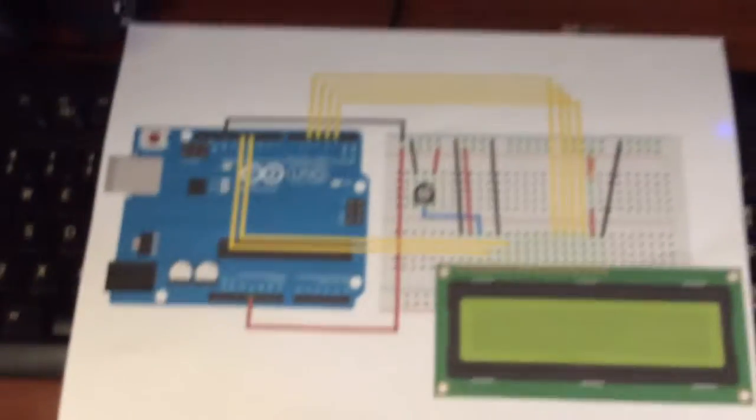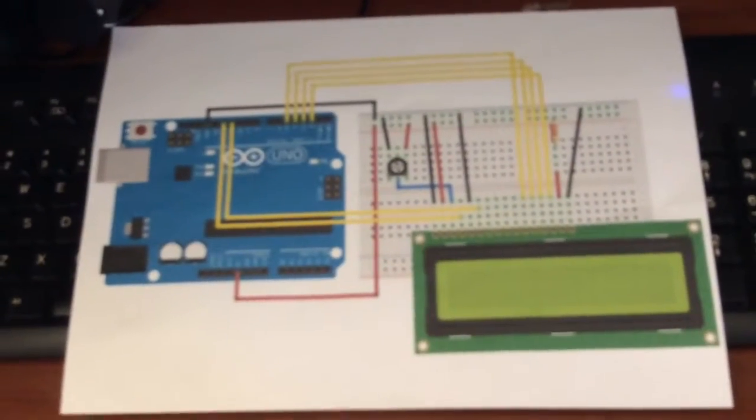So guys, the source code is on my monitor. You can just see it. We've taken the source code from Arduino's website. So the link's in the description, guys, and here is the schematic diagram to how to connect the Arduino. So I'll just show you the website, guys.